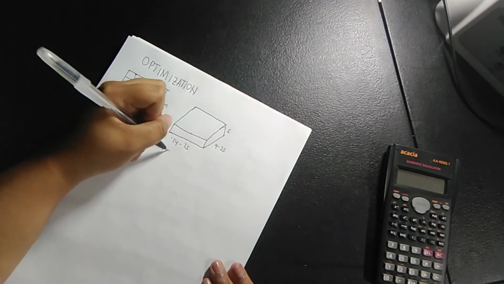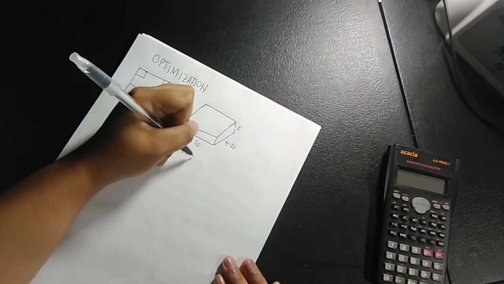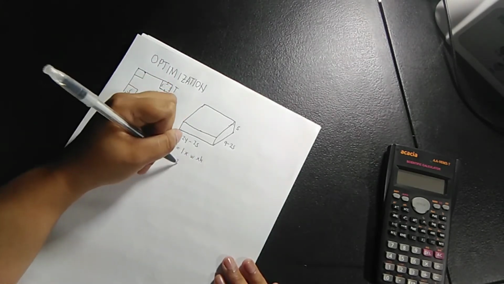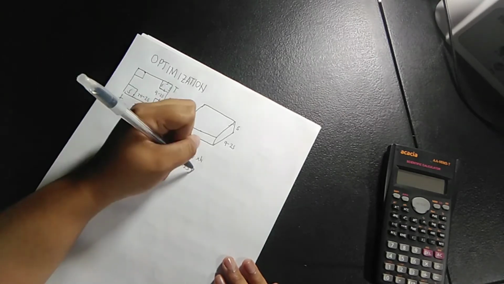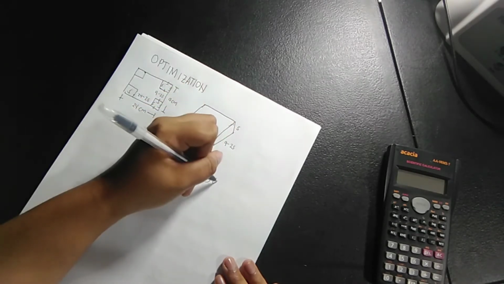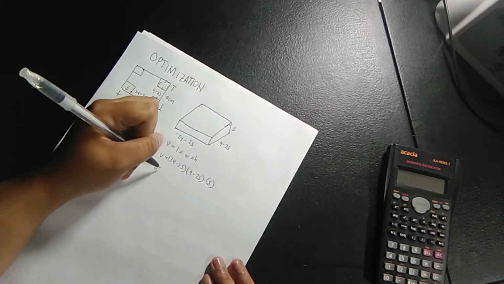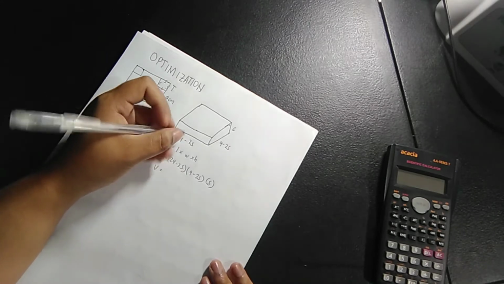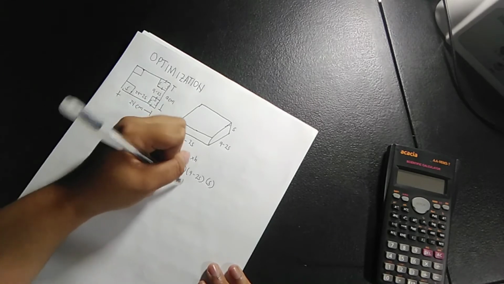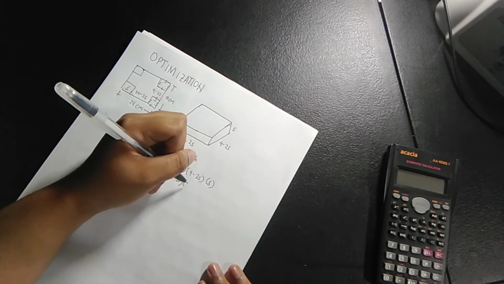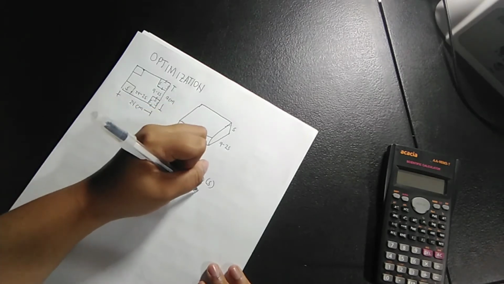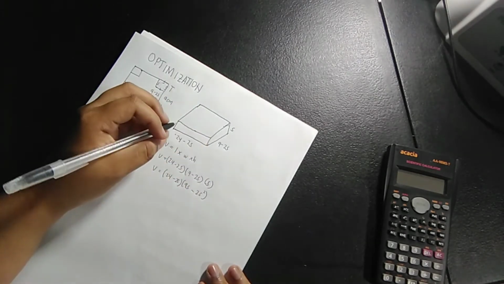So to get the volume, we will use length times width times height. So the value of L is 24 minus 2s, and the value of width is 9 minus 2s, and the height is s. So we need to find the derivative for critical points. First, we need to simplify this one. 24 minus 2s. So we multiply first. 9 times s is equal to 9s. Then 2s times s equal to 2s squared.